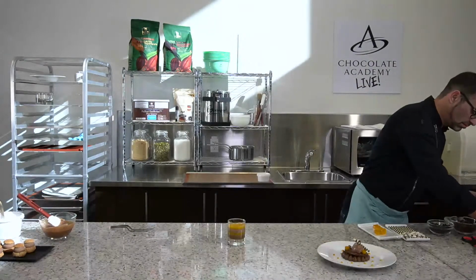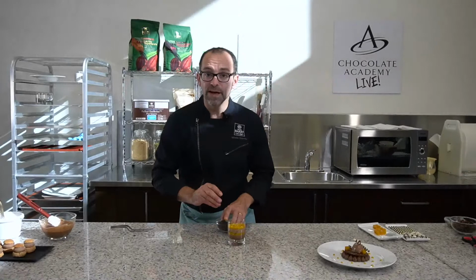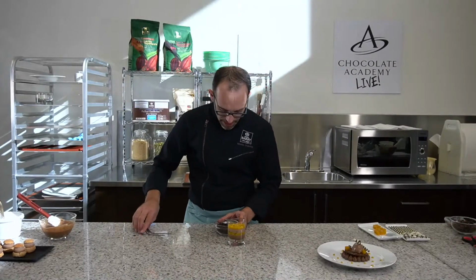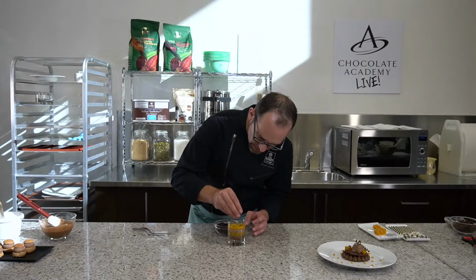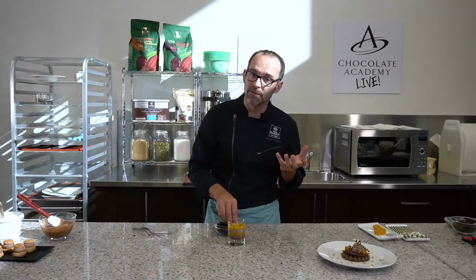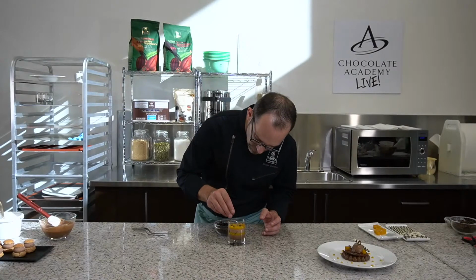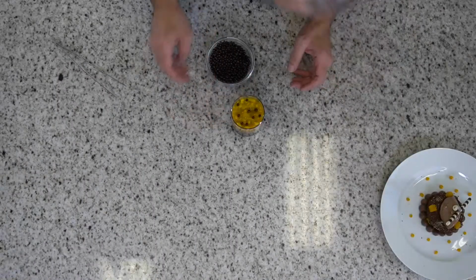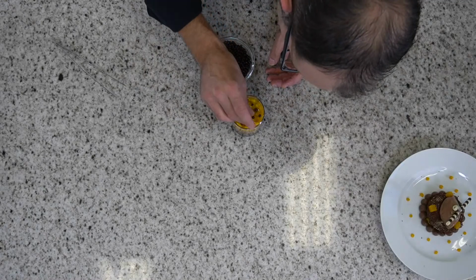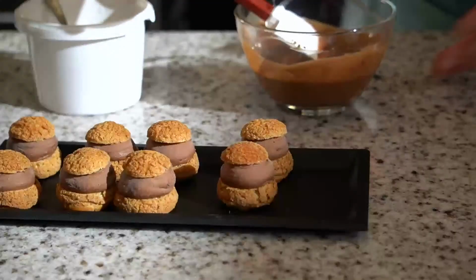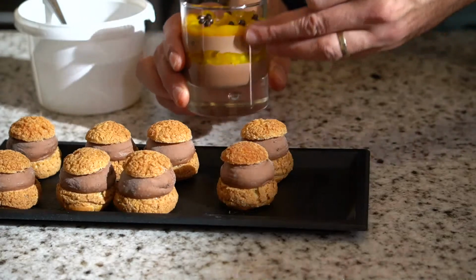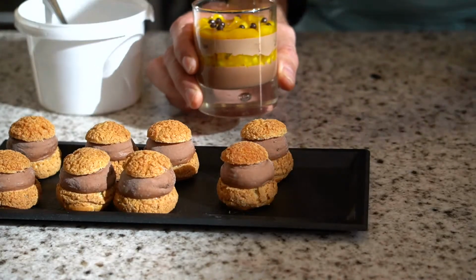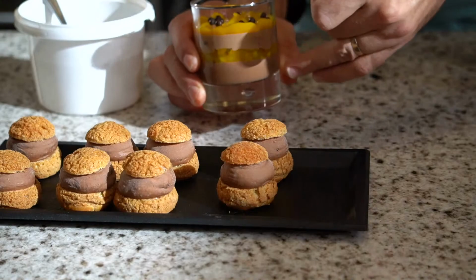And just to finish my verrine, very easy, I take a few crisp dark chocolate on top, like that. It brings a crunchy texture, but it brings a very nice decoration too. Like that. Okay? Just to show you, you have a very nice component inside, a very nice layer.